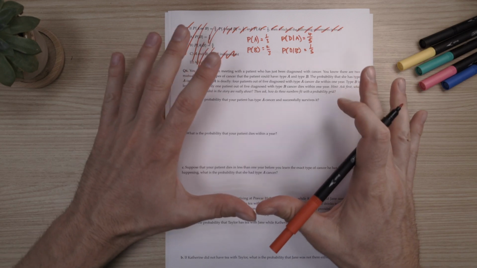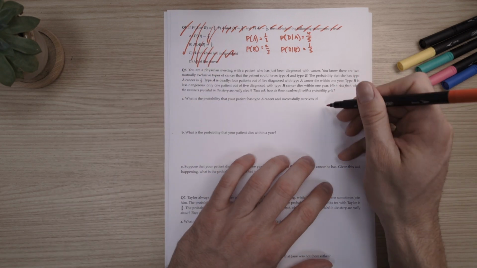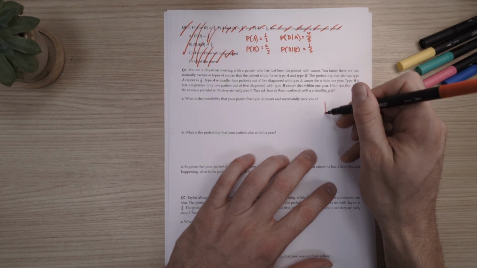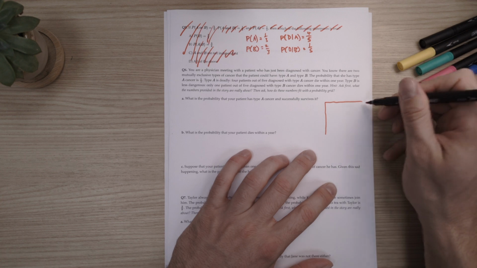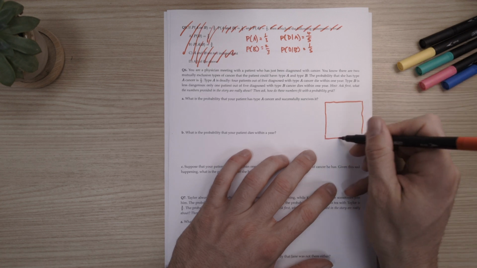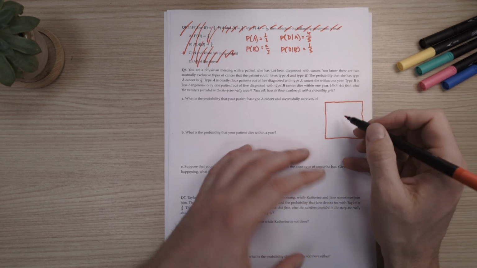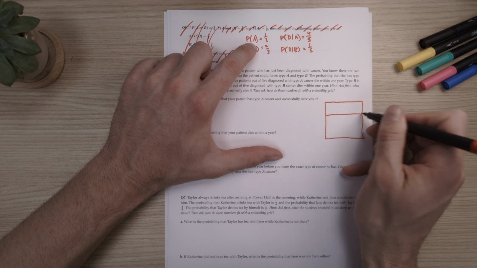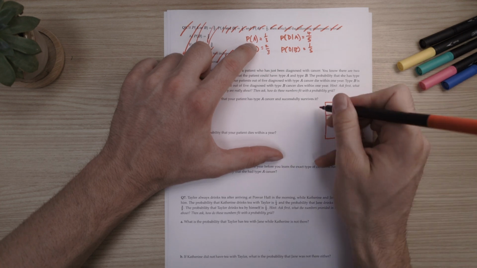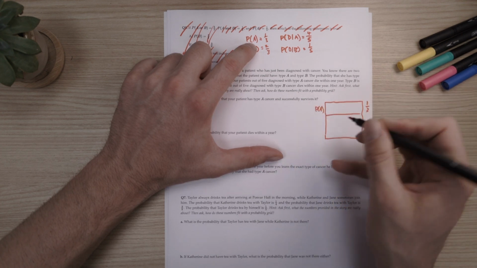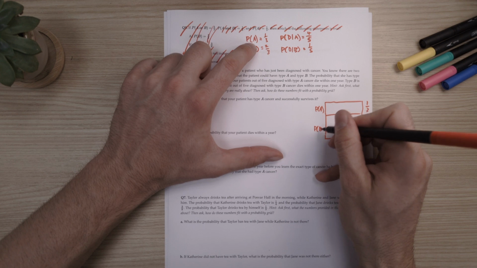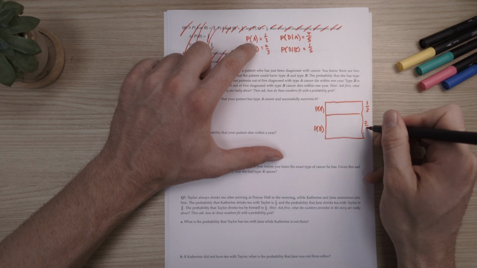Okay, so we're going to set up our probability grid and then try to solve this. The probability of A is 1/3. Then the probability of B is the complement, which is 2/3.